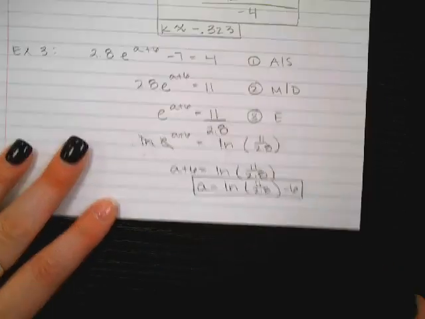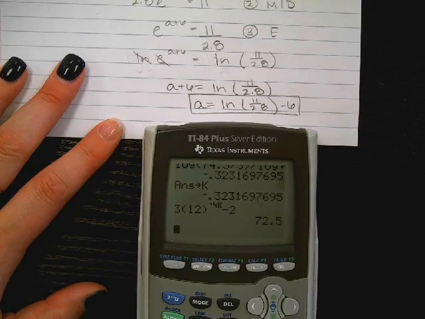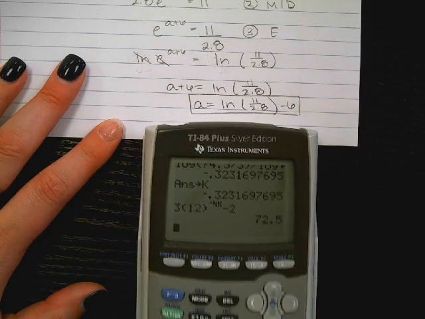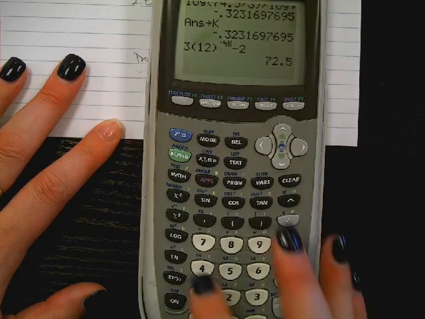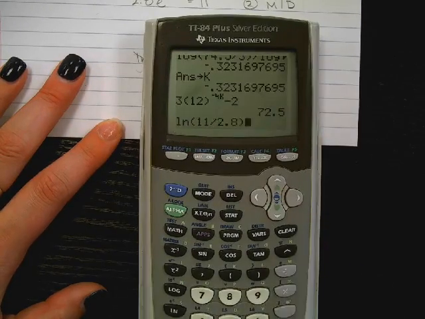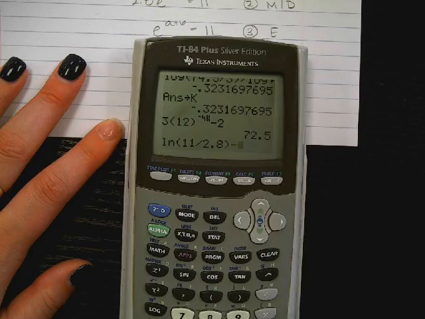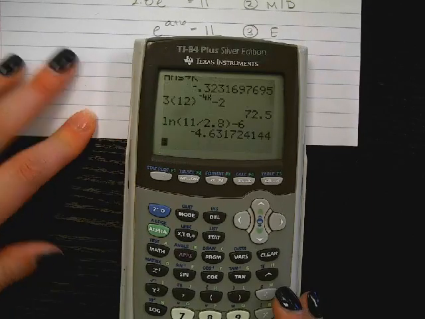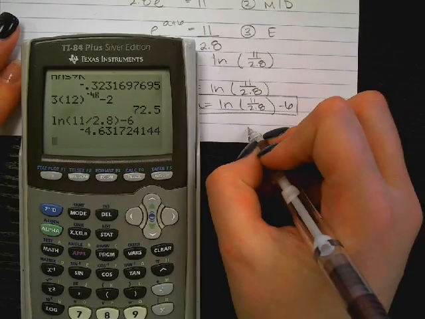And then to get my approximate answer, I don't even have to do the math up this time. I can just use the ln button. So even if you have an old calculator, you can get this one. So ln of 11 divided by 2.8 minus 6. And so there's my approximate answer right there.